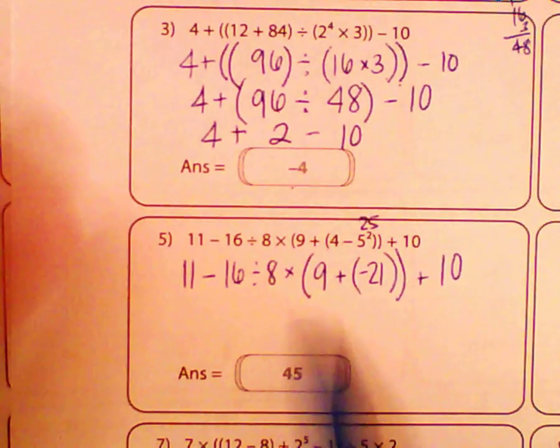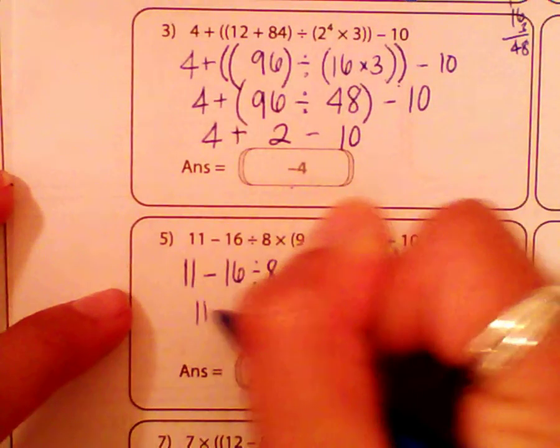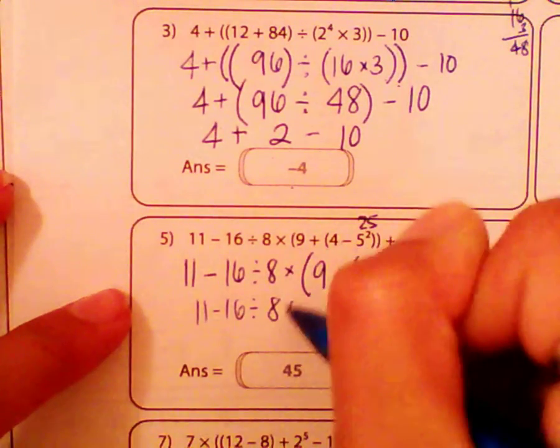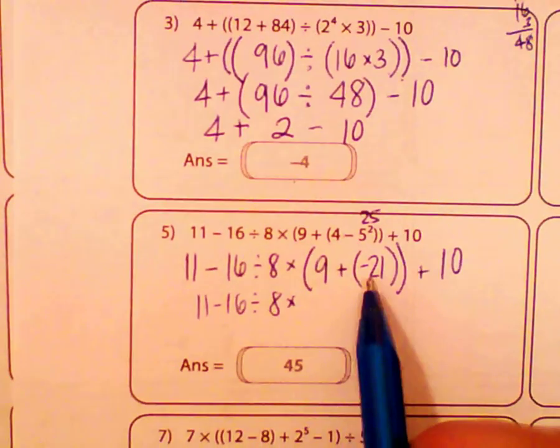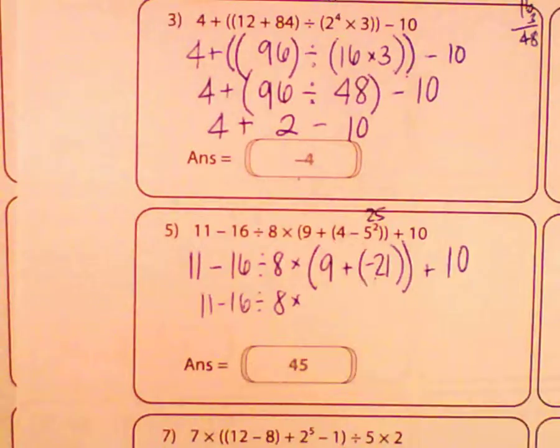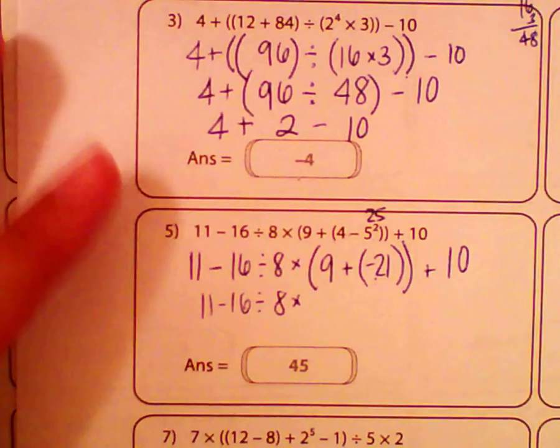All right, parentheses 11 minus 16 divided by 8 times 9. Take away 21. Well, 9 take away 9 is 0, and that leaves me with 12 more.